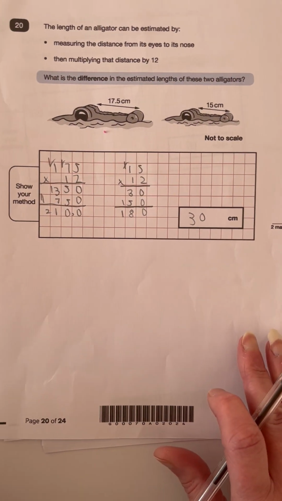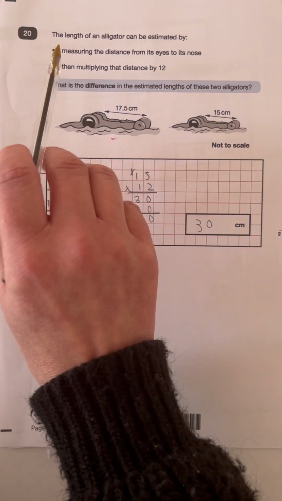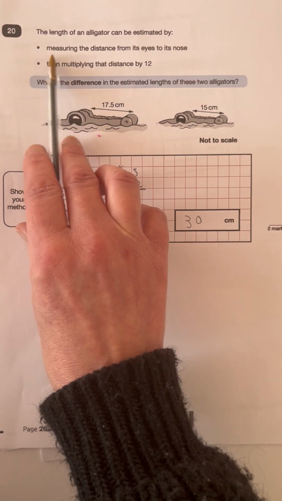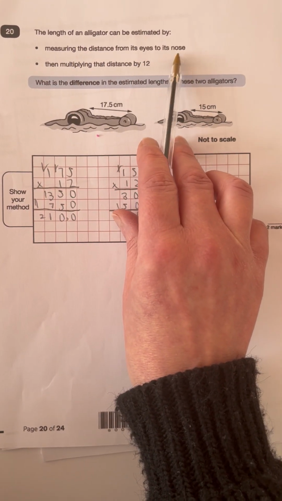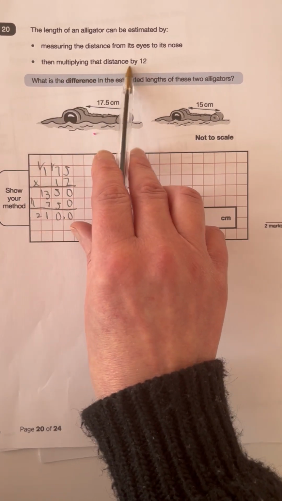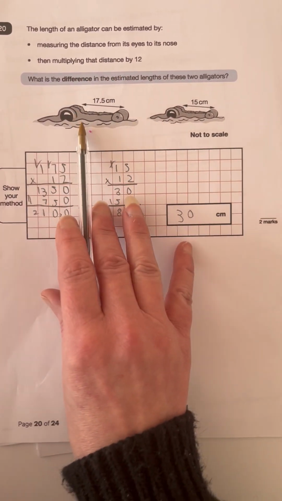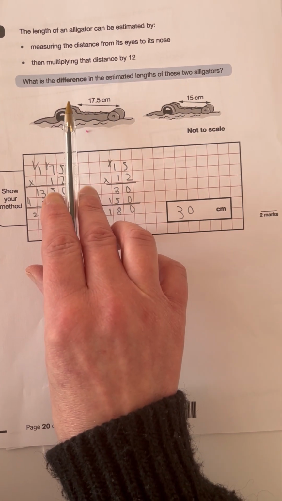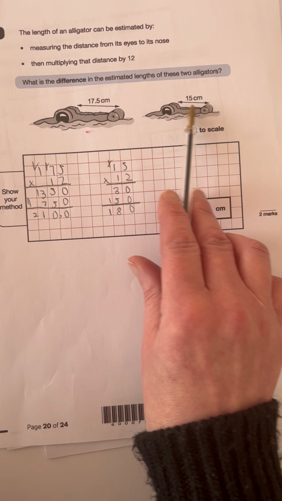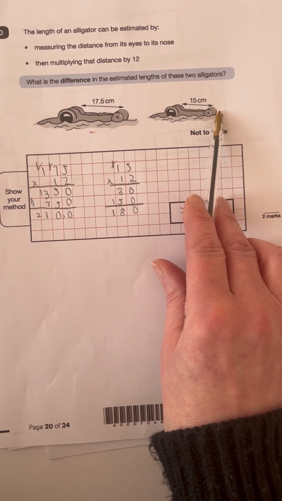So another question that you might be faced with is, the length of an alligator can be estimated by measuring the distance from its eyes to its nose, then multiplying that distance by 12. So what we need to do is work out 17.5 times 12 and 15 times 12.